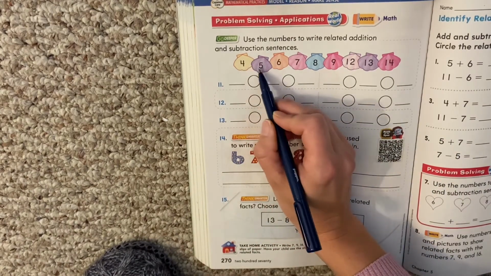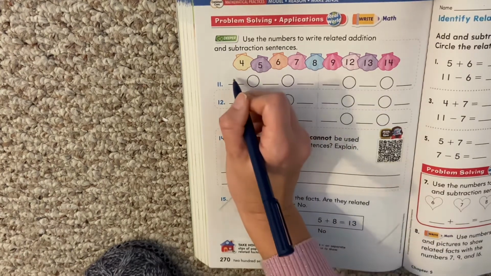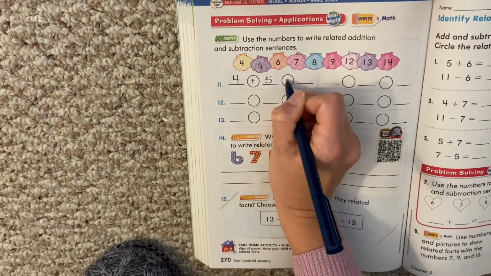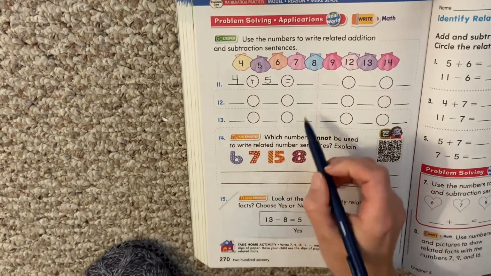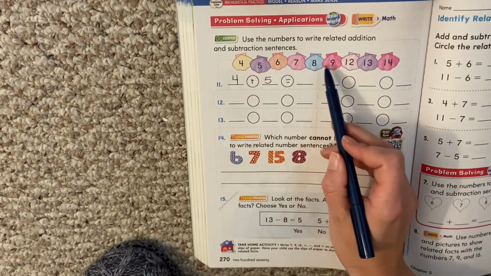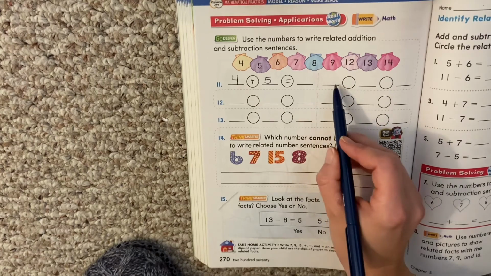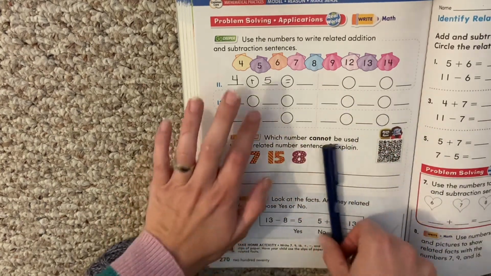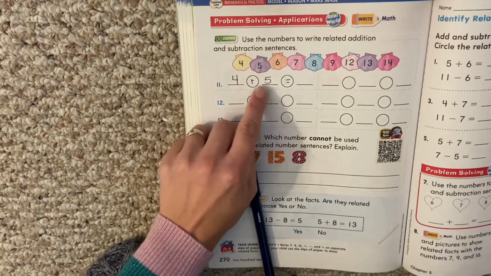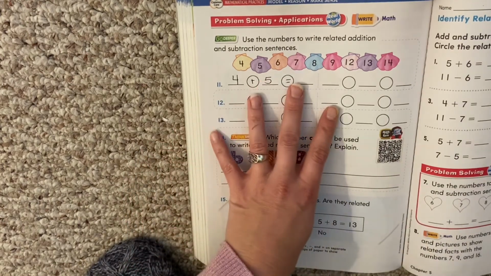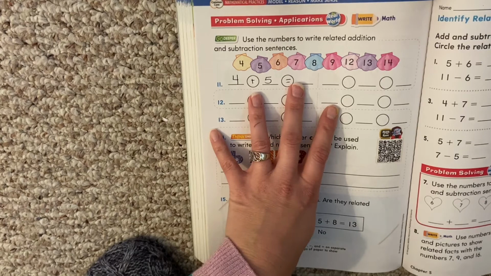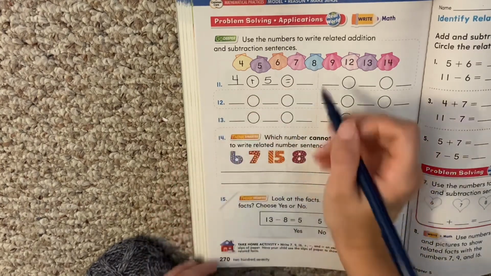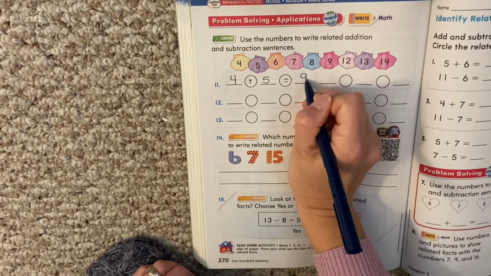I'm going to put them together. If I put 4 and 5 together, 4 plus 5, it equals one of these other numbers, and then I can make a minus problem. So let me solve that. 4 plus 5. I'm going to put 5 in my head, 4 on my fingers. 5, 6, 7, 8, 9. 4 plus 5 is 9.